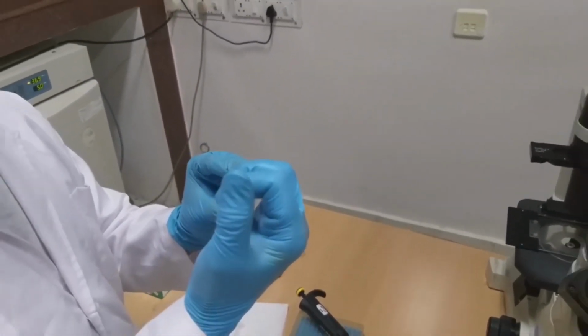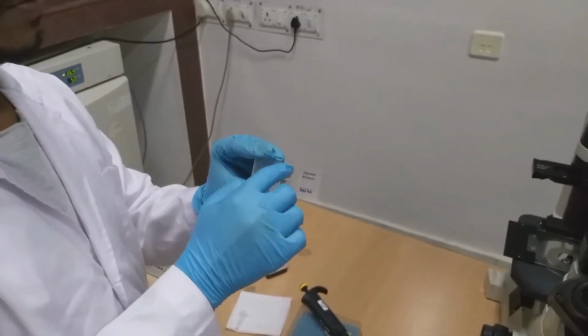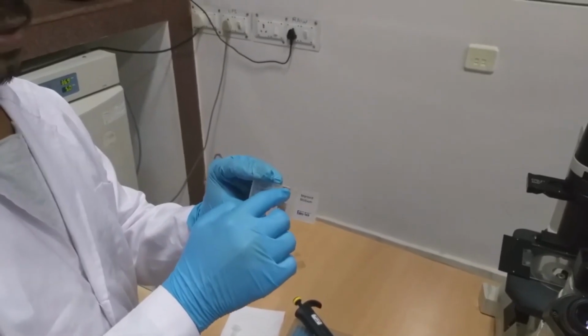Then I will slowly add the cell suspension. Through capillary action, it will spread all over the squares.